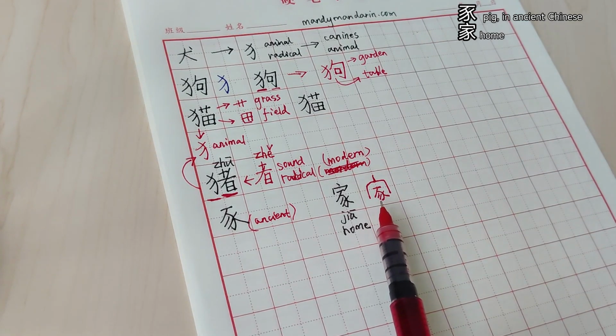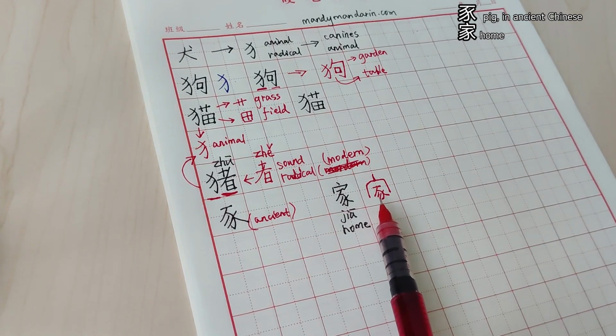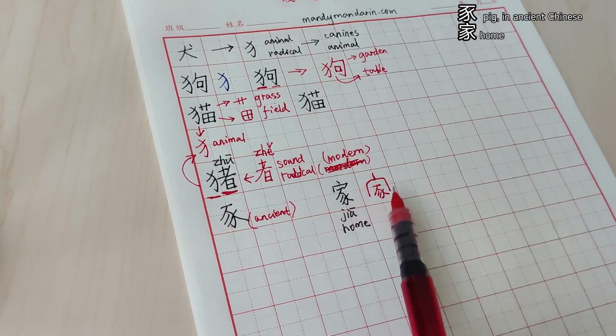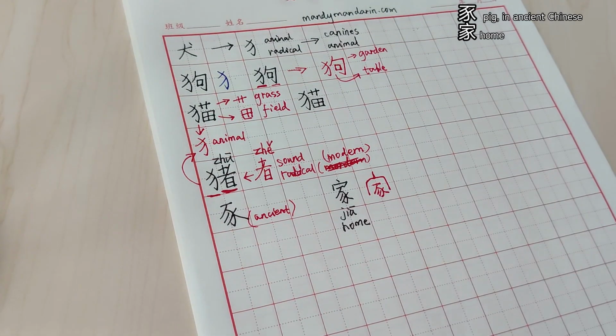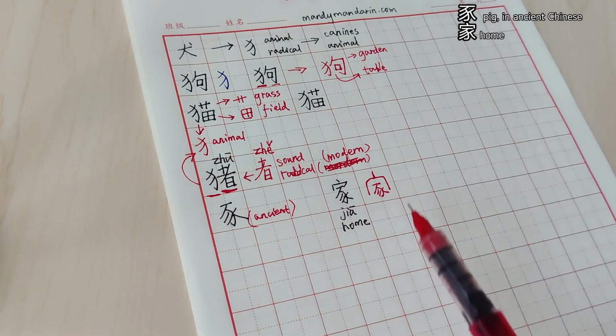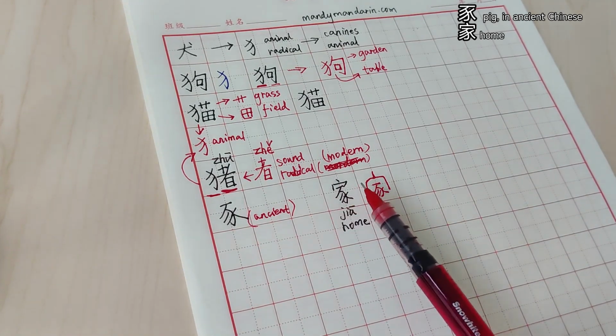Okay, so it's not necessary to have the pig live with the people in the same house. It could be the family having a farm and the pig lives in the farm, and the family also has a house in the farm. It's somehow like the pig and the people live together in the farm, and they make a home. Yep, that's a little bit of the story of the character 家.